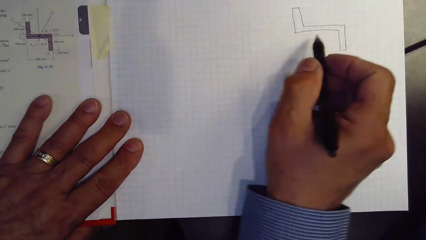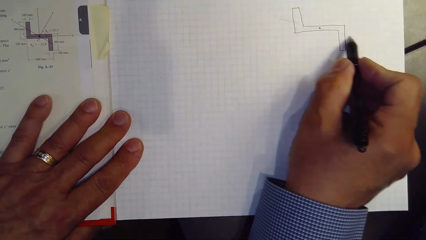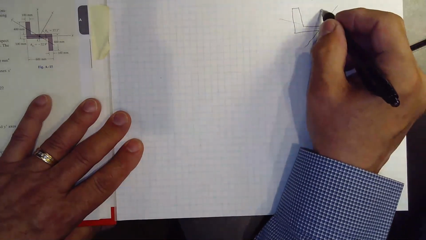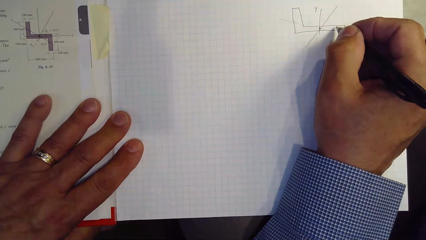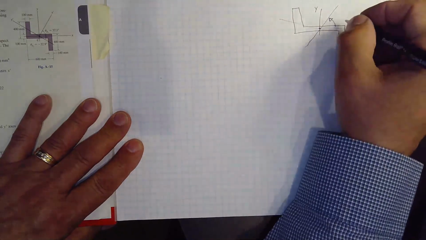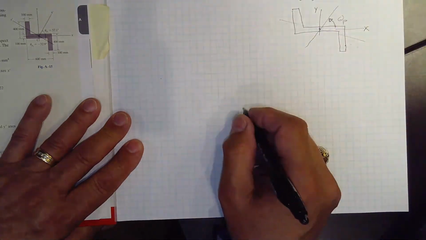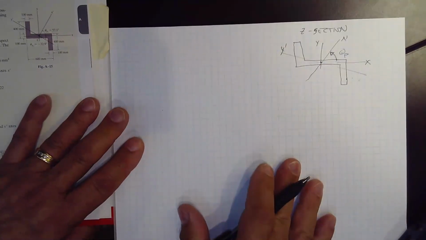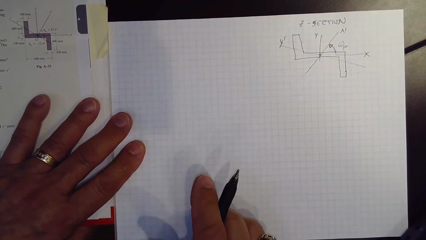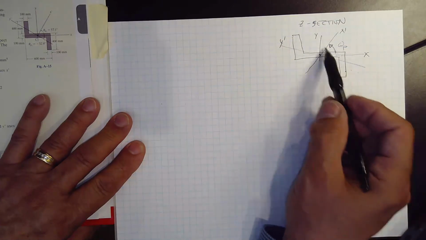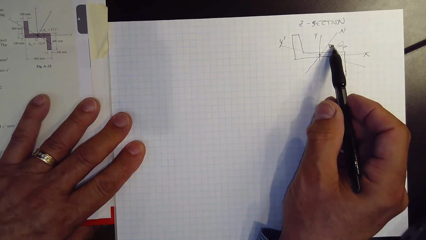We want to find out where the principal axes are. This was X and this was Y, so we want to know what this angle is here. This is theta p, and this is going to be X prime and Y prime. Here's our Z section, and here's our angle, X, Y, theta p.